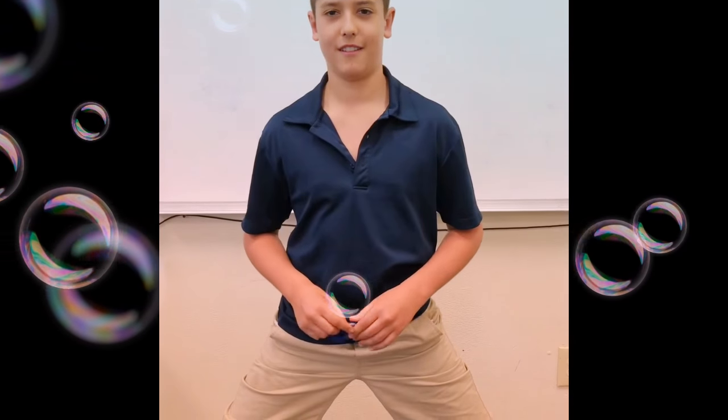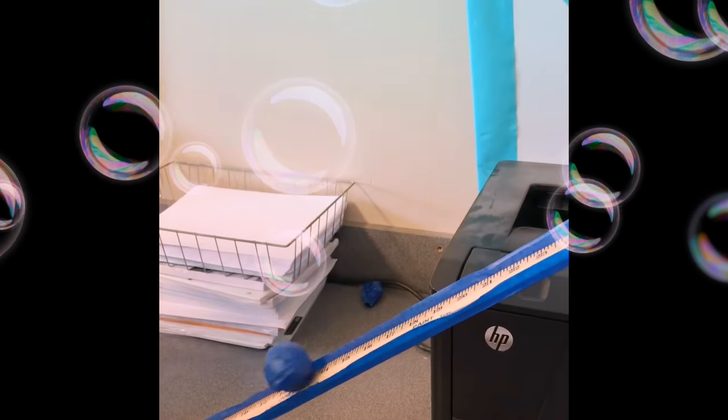Newton's first law. 2, 1, go! I didn't want to miss that one. It didn't go in. We are the champions, my friends. The ball didn't go in the cup, but it still worked.